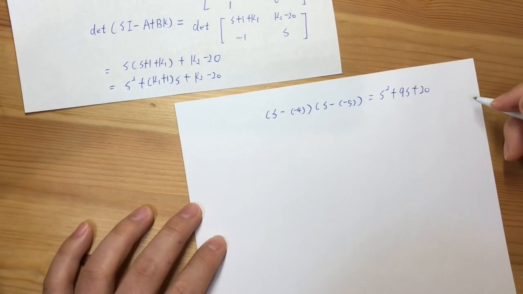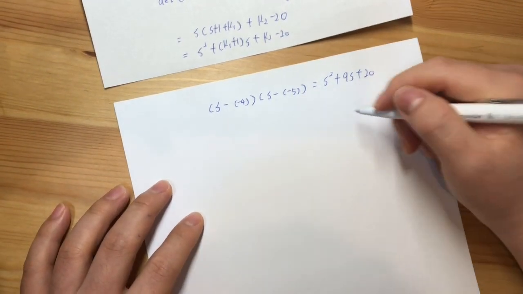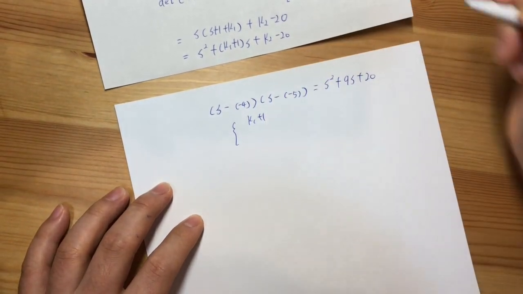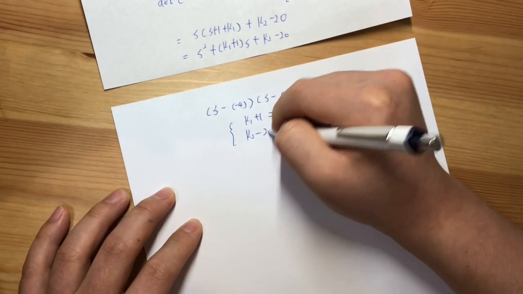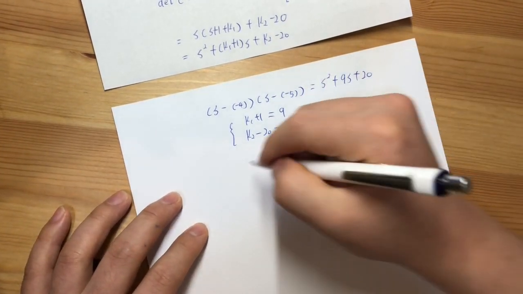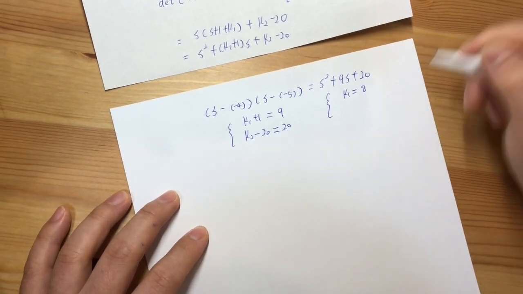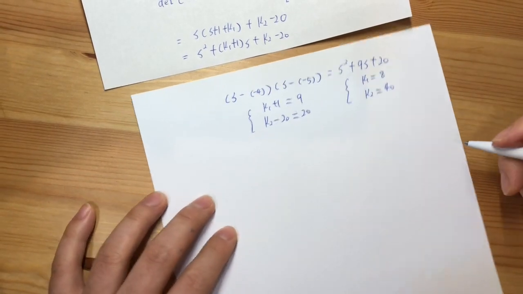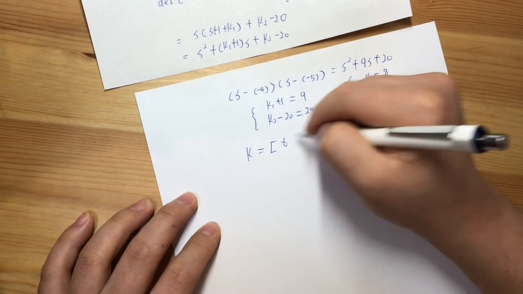Then we let the coefficients of the two equations be equal, and we can write k1 plus 1 is equal to 9 and k2 minus 20 is equal to 20, so we get k1 equal to 8 and k2 equal to 40, and we solved this problem.